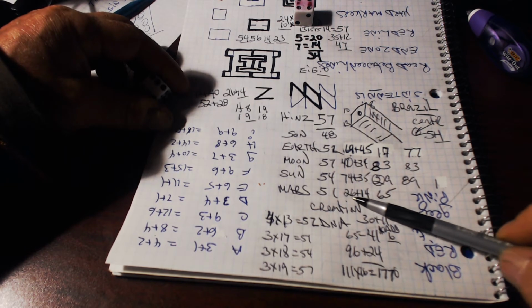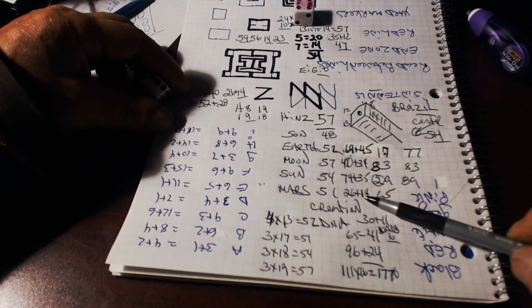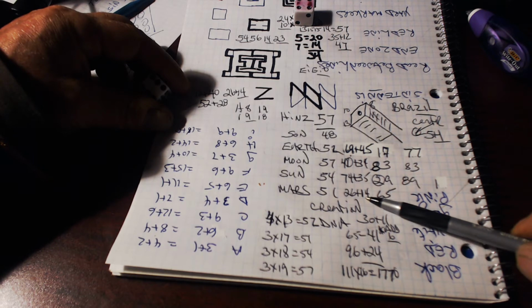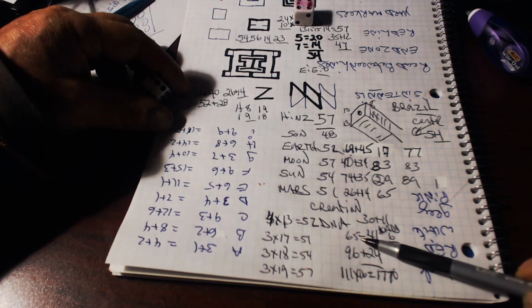Z and N, Zion Nationals. 6 and 5, 11. 1 and 1 is 2. 1 and 5 is 6. Dog. N and Z. 8 and 5. Spirit Matrix. 85, 58. Spirit Matrix is the expression.